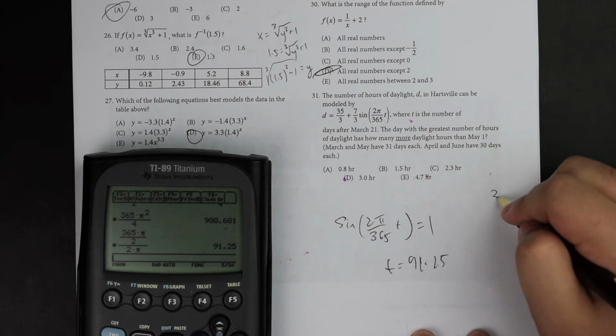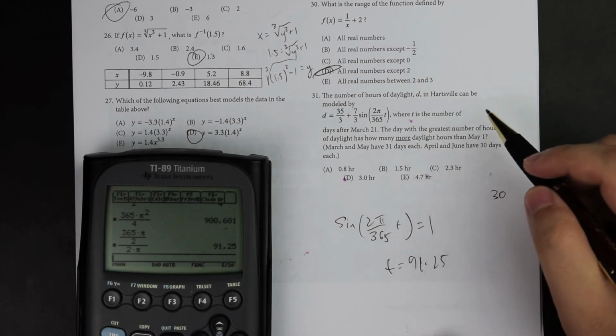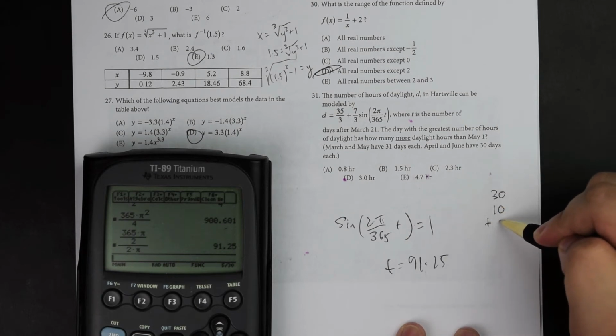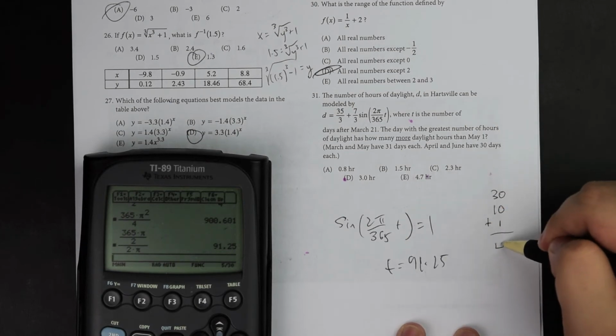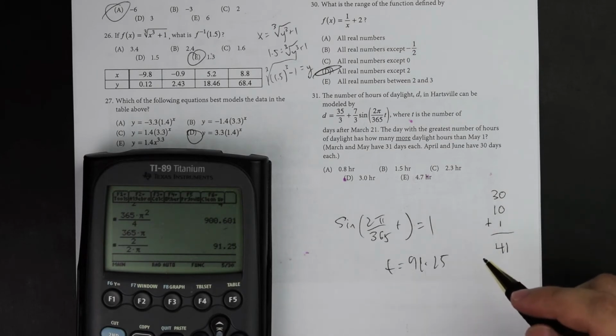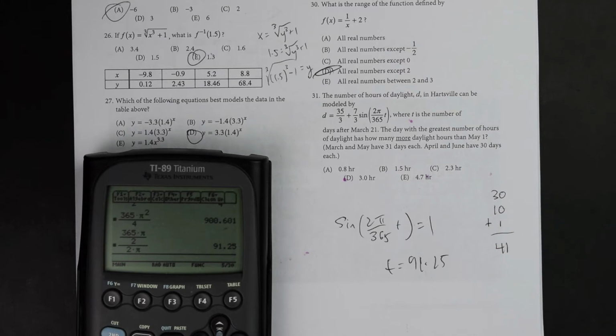April has 30 days, March has 31. 10 plus 41. So it's going to be that minus that. But I don't really care about those 35. Okay, got it.